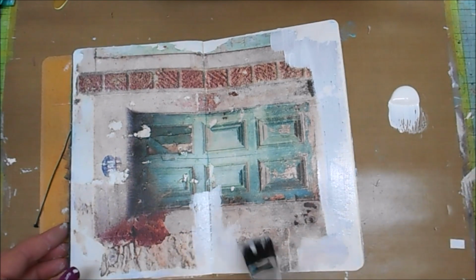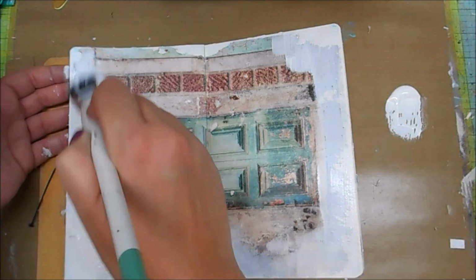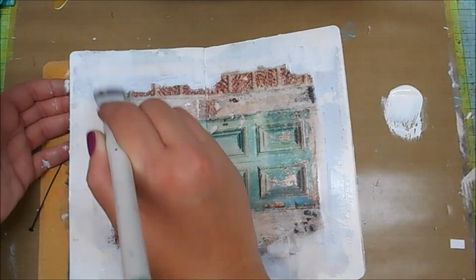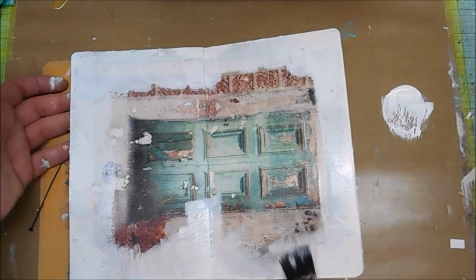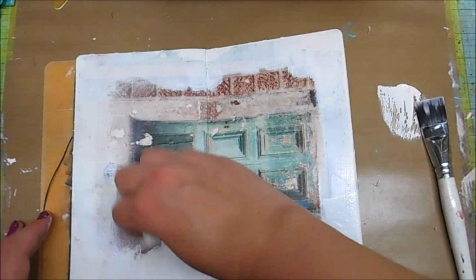So now I'm taking a coat of Liquitex Professional Gesso all around the edges of my pages where my image meets the pages in the book, and the image didn't quite go all around to the edges, and I just want to blend everything together so you don't see those harsh lines.